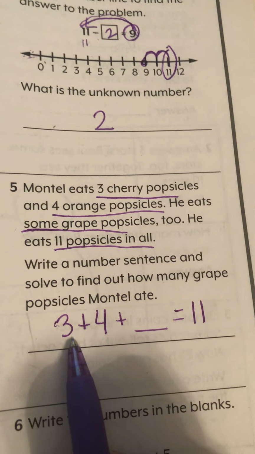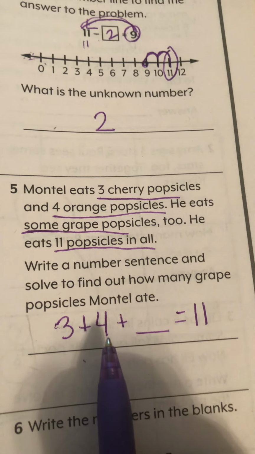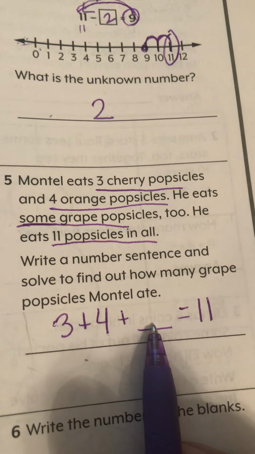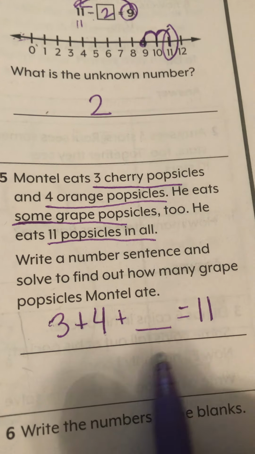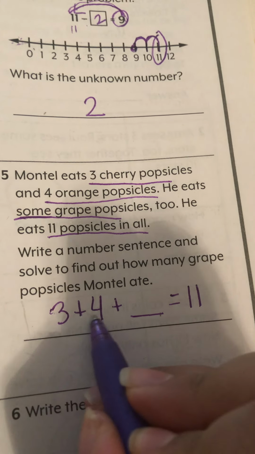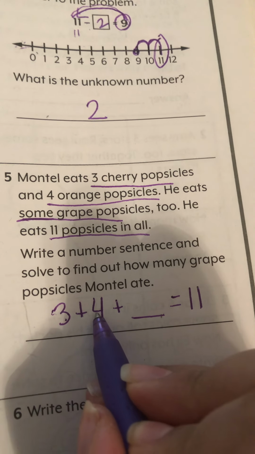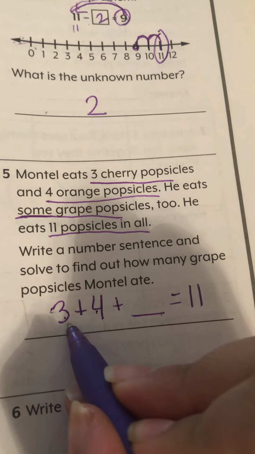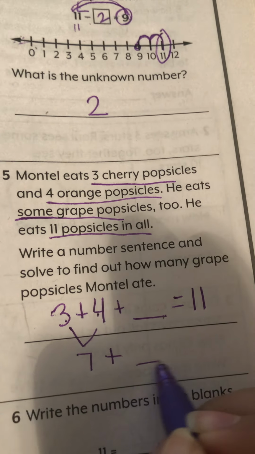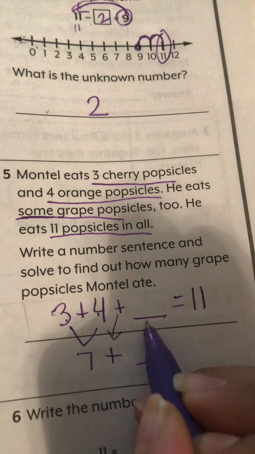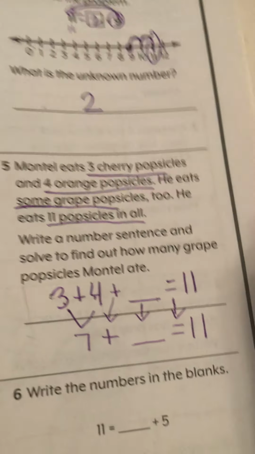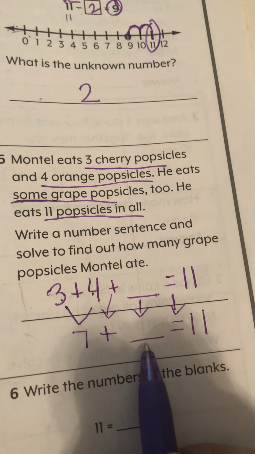Okay, so we know that this is how many he ate of cherry. This is how many he ate of orange. And we don't know how many he ate of grape, but we do know that altogether they equal 11. So what we can do first is find out these two. 3 and 4 is 7. So I'm going to write that right here. Plus, and I'm just moving everything down. That's all I'm doing. Equals 11. So now I can solve for the unknown.